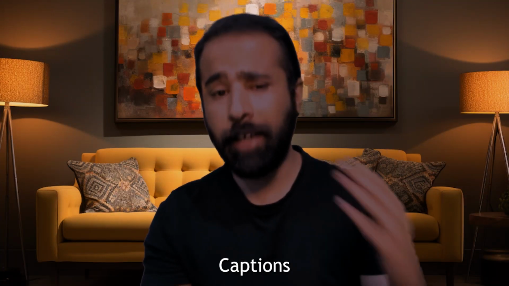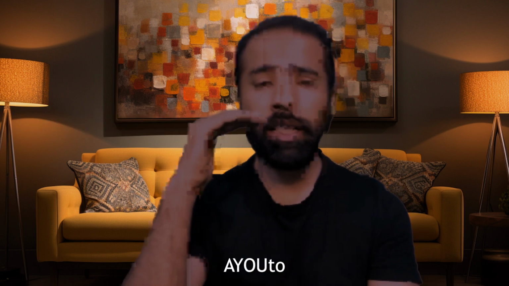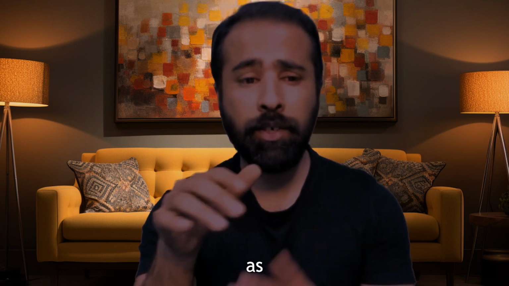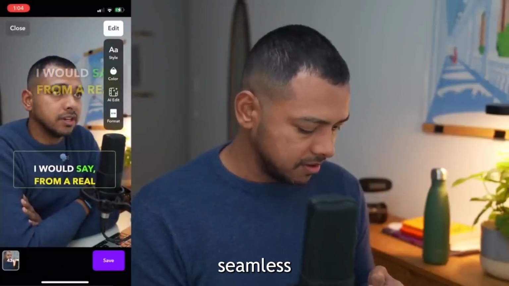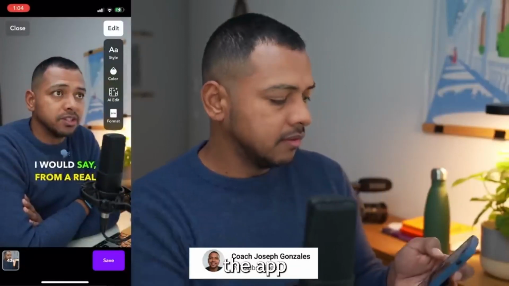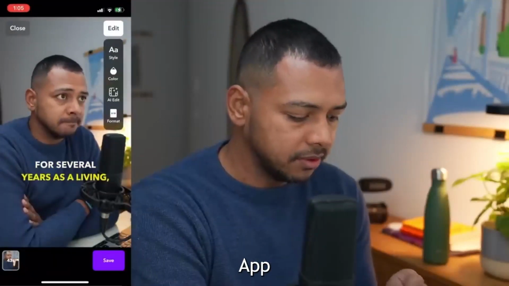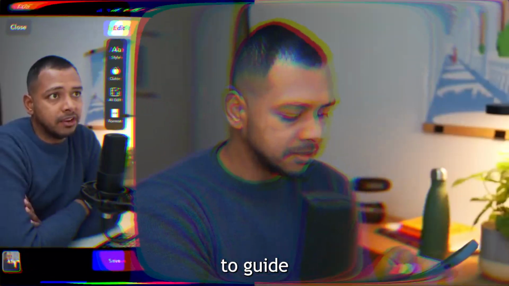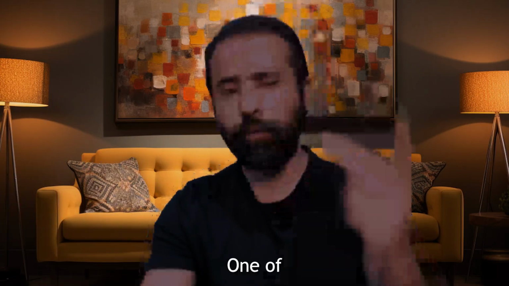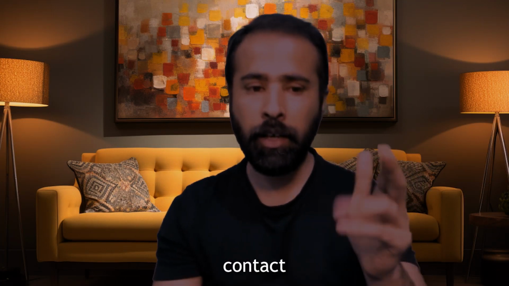Number 5 is the Captions app, which offers more than just captions. It uses AI to help you create video scripts right within the app, as well as integrate a teleprompter for seamless recording. Once your script is ready, you can either record it in the app or use other platforms like Instagram or TikTok. The Captions app will send you notifications to guide you on what to say while using these other apps. One of its most innovative features is its ability to maintain eye contact with the viewer.